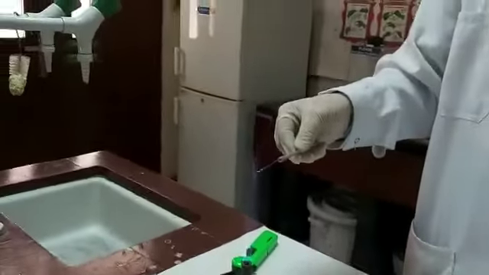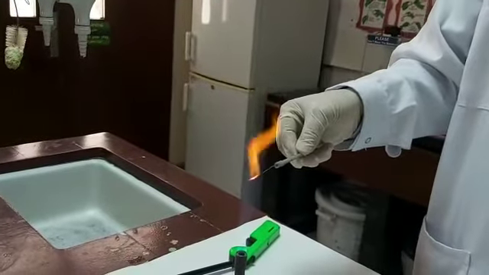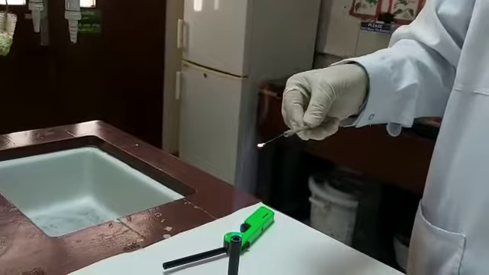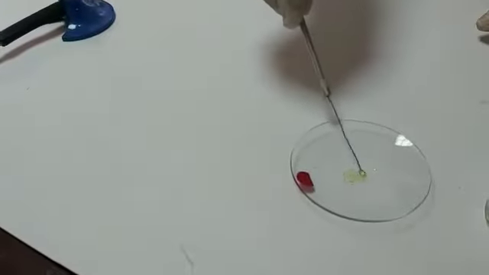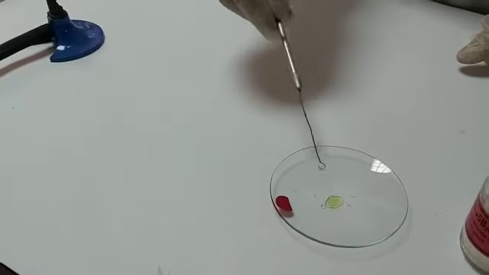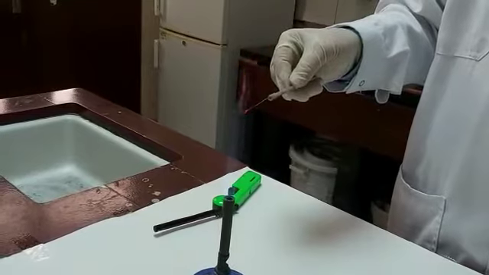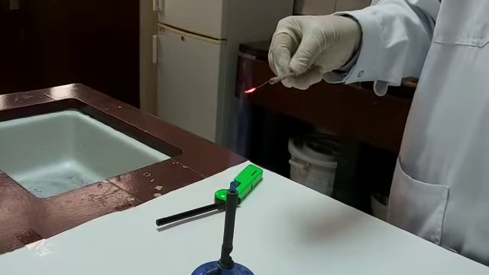Now I am exposing it. You can see the flame. Brick red. I will do it again. You can see the brick red flame. This is the confirmatory test for calcium.